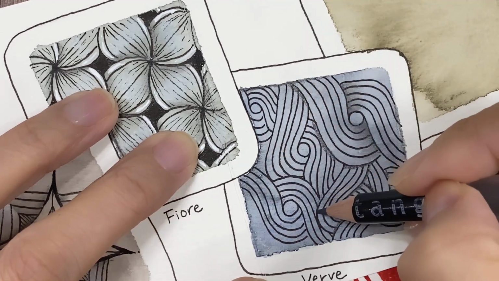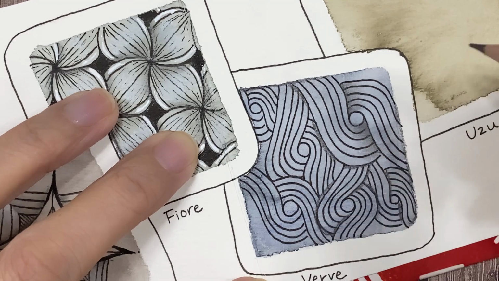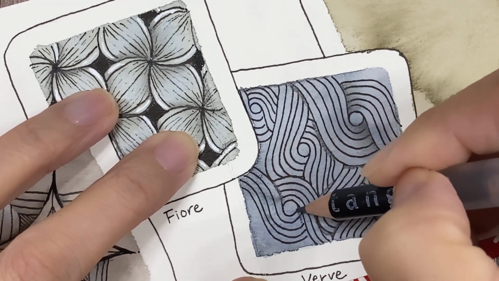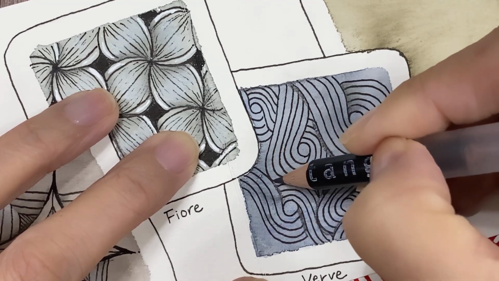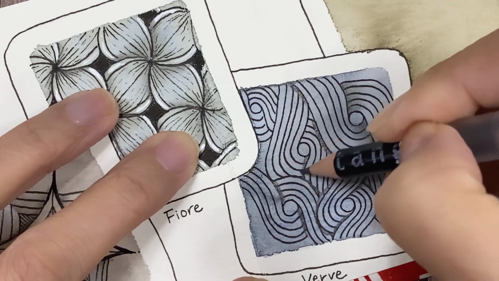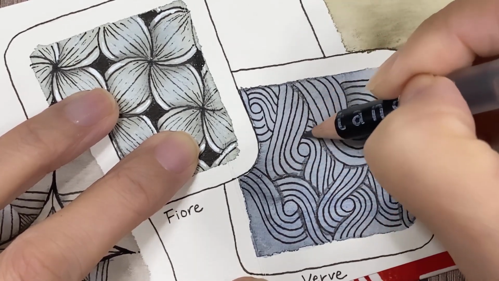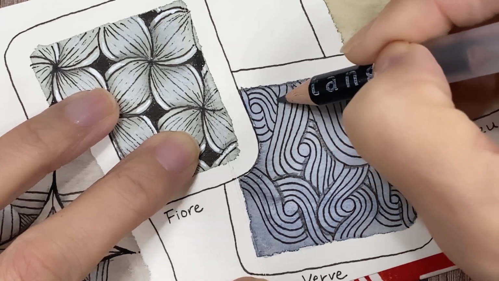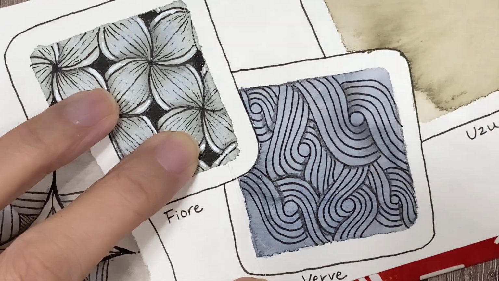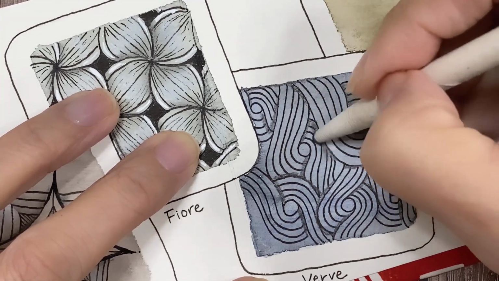And as you notice, you can connect these multiple Verve. That's the name of the tangle, Verve. So if you look at the one on the left corner, it almost looks like it's going under the one next to it, and you know how it has sort of the weaved look.